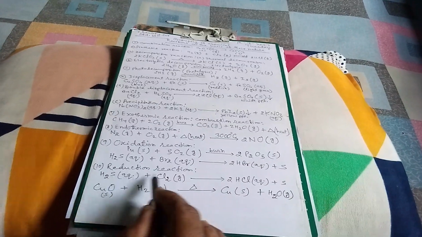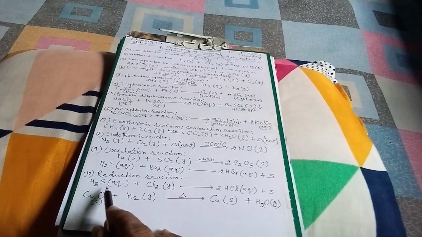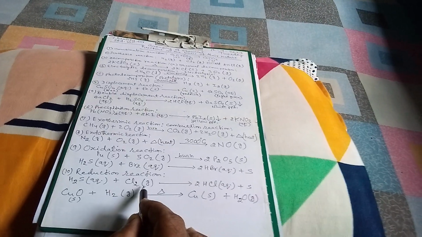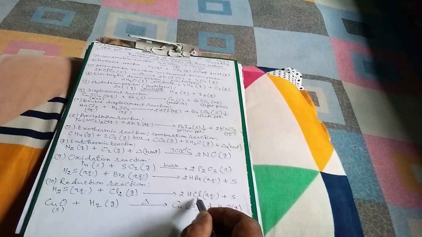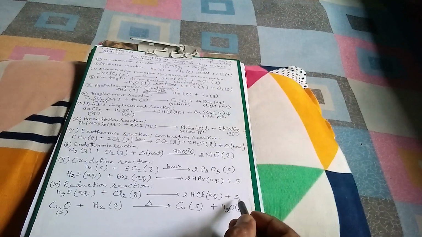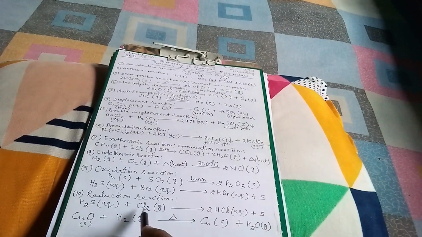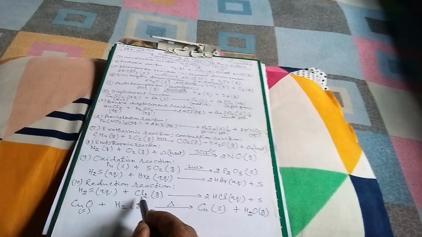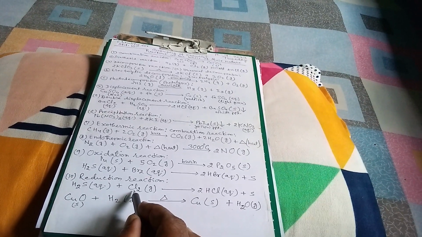Tenth is reduction reaction. In this you find hydrogen sulfide, aqueous in nature, reacts with chlorine gas, and it forms hydrochloric acid plus sulfur. Here you find that chlorine is reacting with hydrogen. That's why reduction of chlorine takes place.